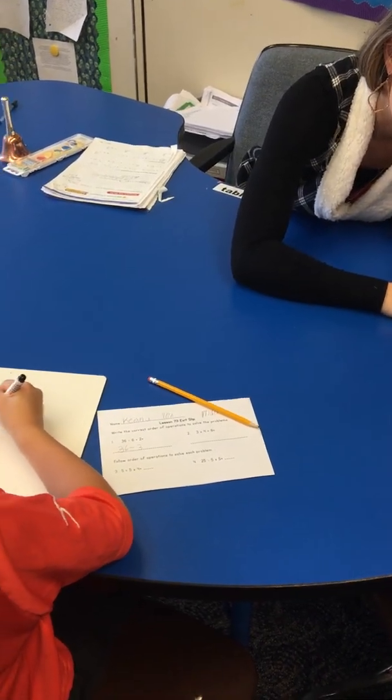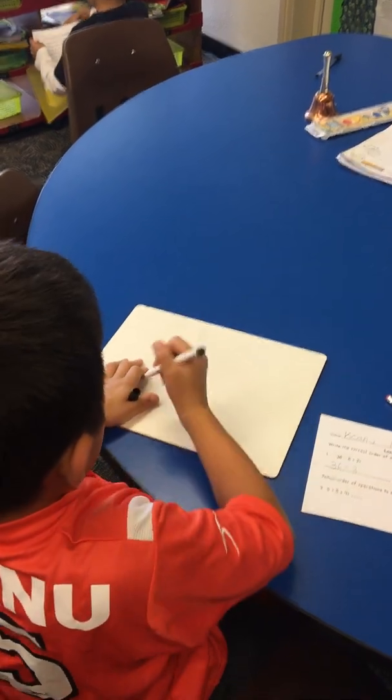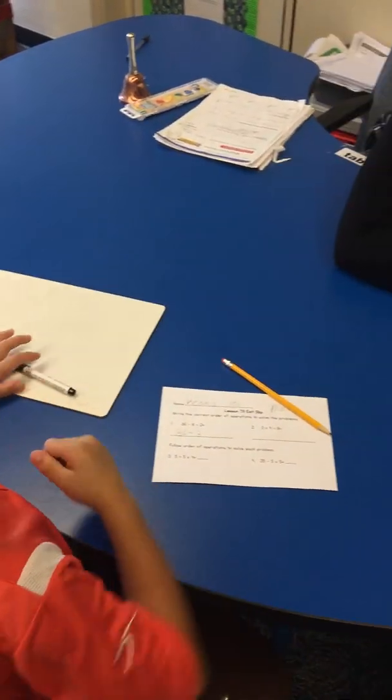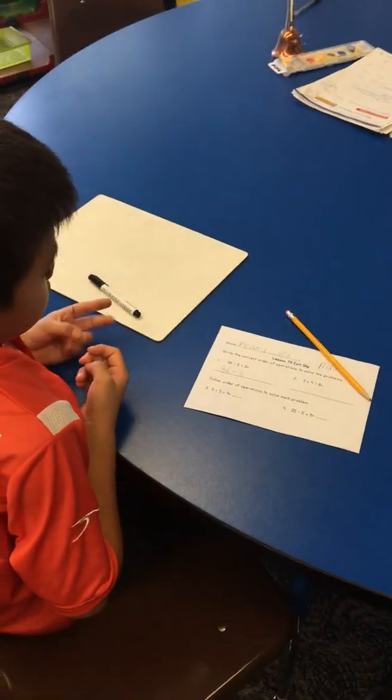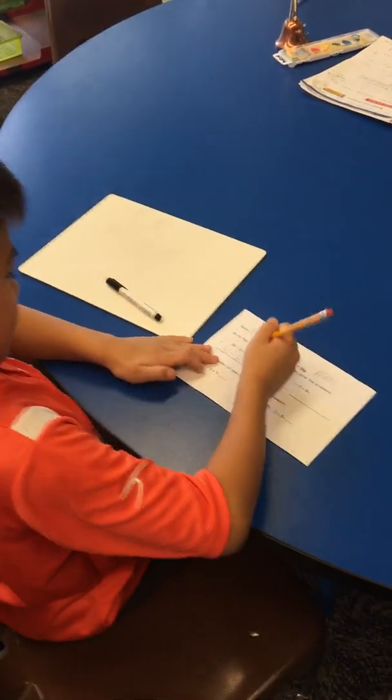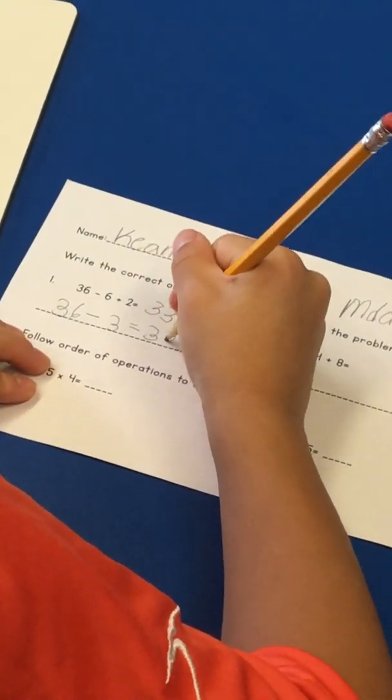So does that change what you're going to do first? I thought it was a division? Yeah, because it's kind of hard to tell, isn't it? It does sometimes, yeah, you're right. So that's an addition sign. So since that's an addition sign, is that going to change what you're going to do?